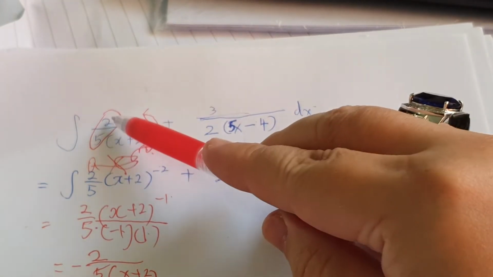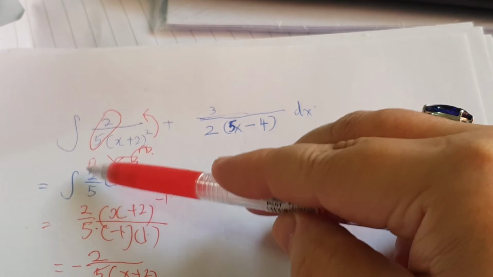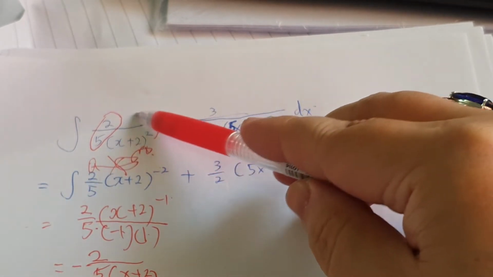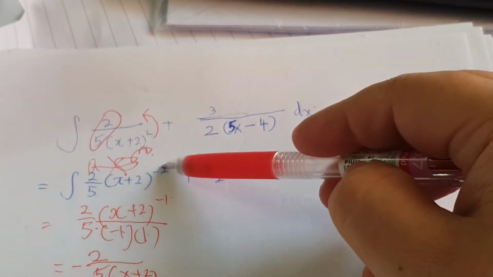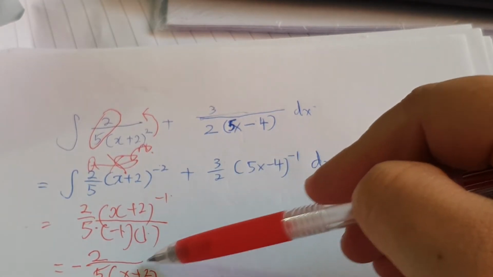So take note, this constant, leave it to one side, nothing to do with you. Then you work with the algebra: power plus 1 divided by the new power, differentiate this, and then you will get this answer.